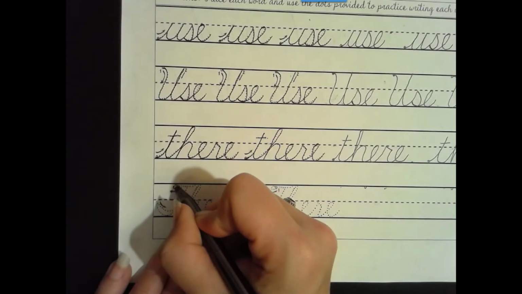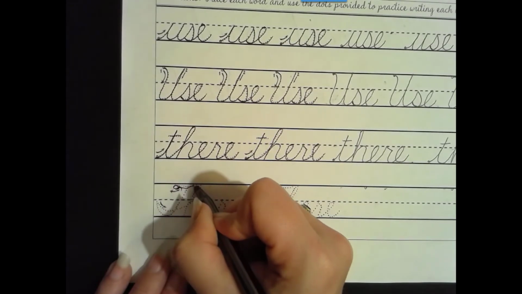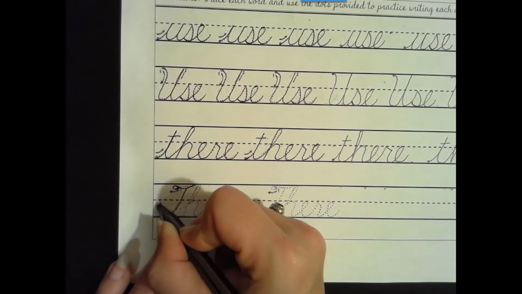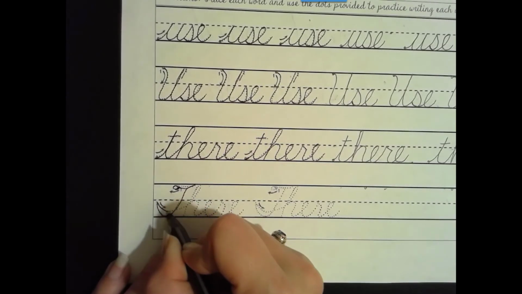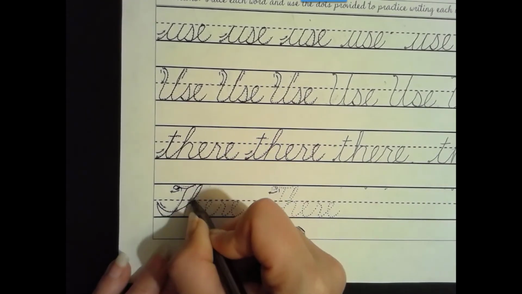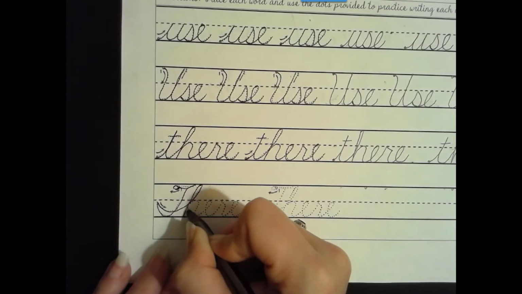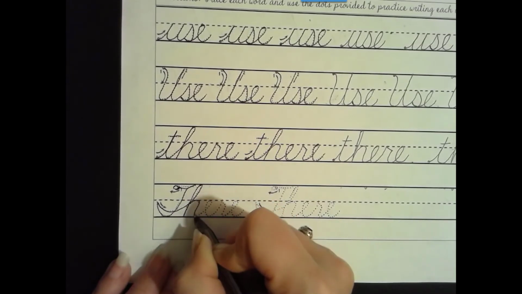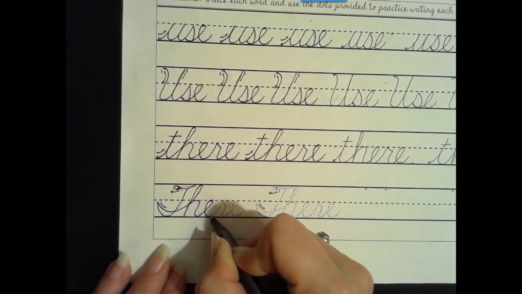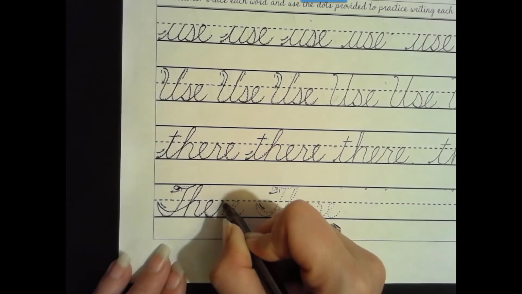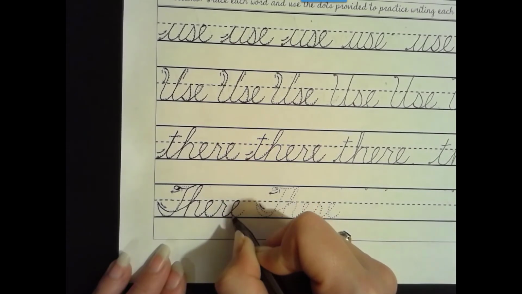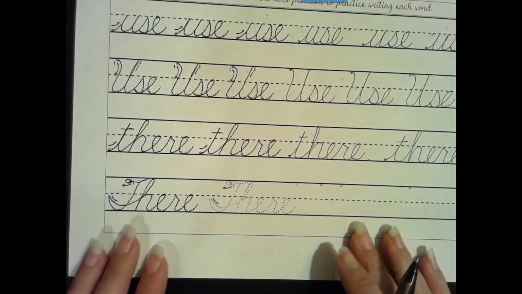So I'm going to start on the starting dot, make my little loop, retrace back down all the way to the bottom, slant up to the middle, make a point, go across, slant all the way to the top, loop back, touch the bottom, retrace up, down to the bottom, to the middle, loop back, touch the bottom, slant up, slant down, slant to the middle, loop back, touch the bottom, make your tail.